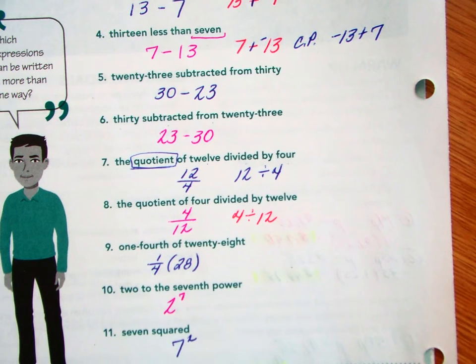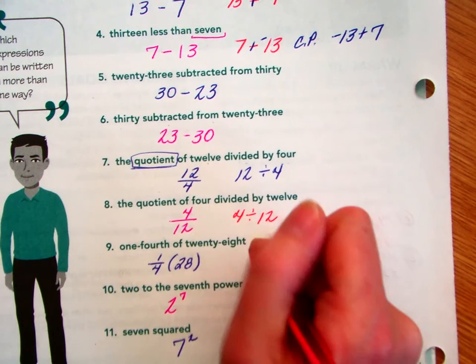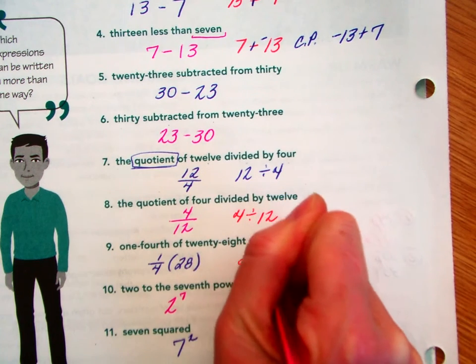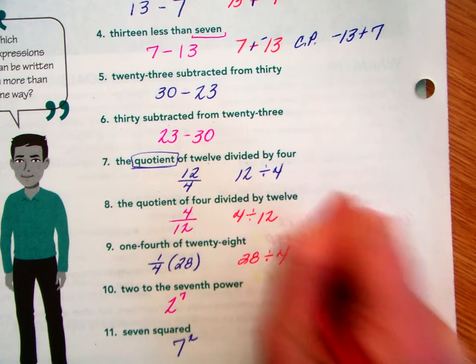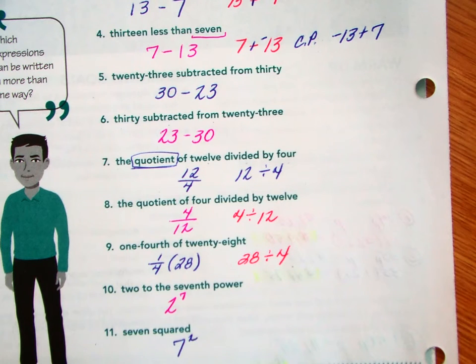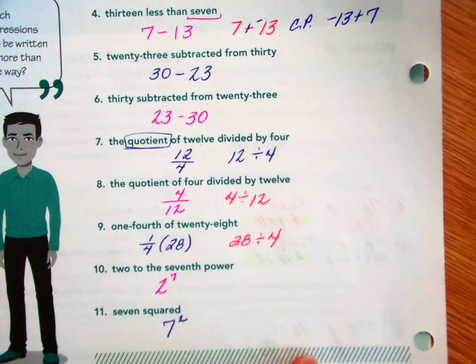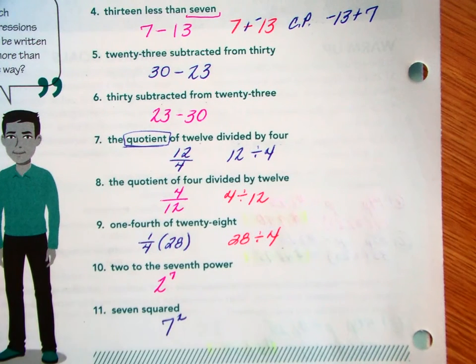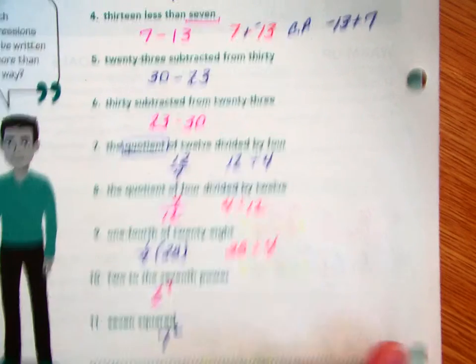1/4 of 28, that's the same as dividing 28 by 4, so we could rewrite it as 28 divided by 4. 2 to the 7th power, with the exception of writing it in expanded form, that is the correct original formation. Same goes for 7 squared.